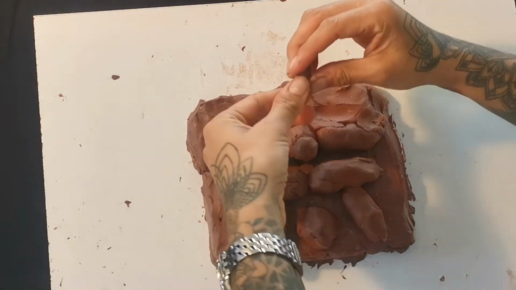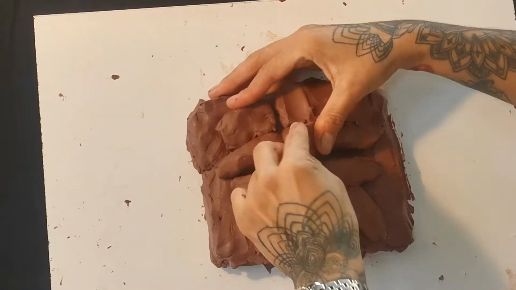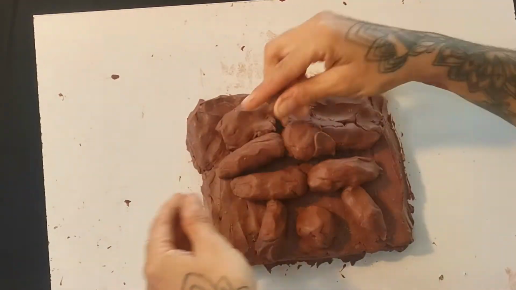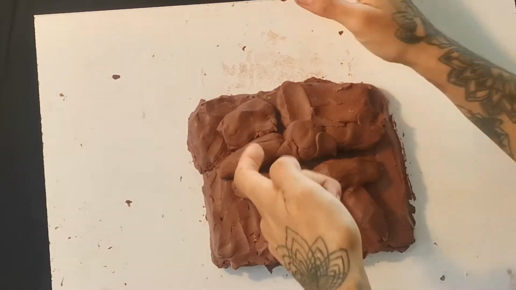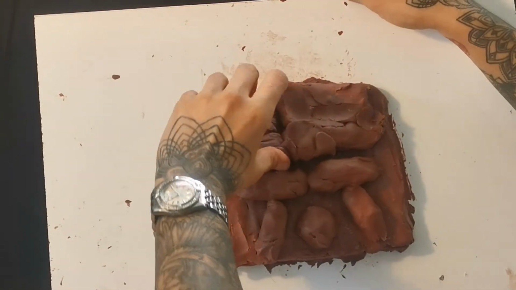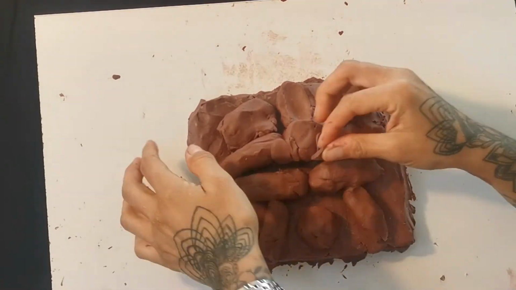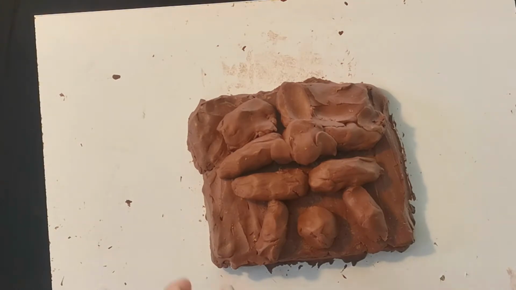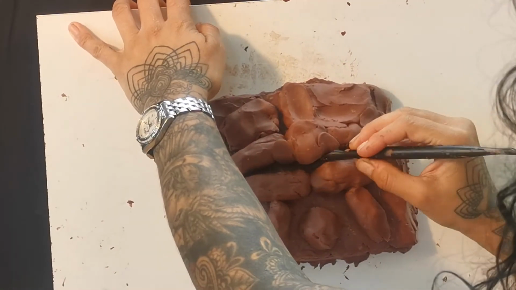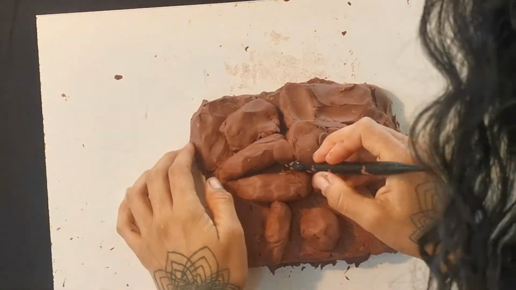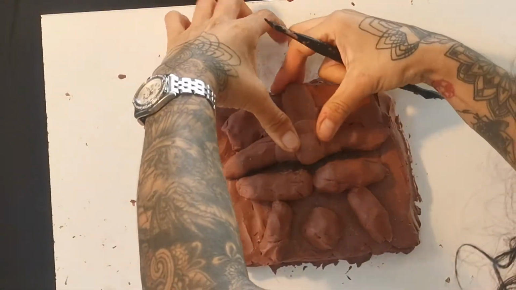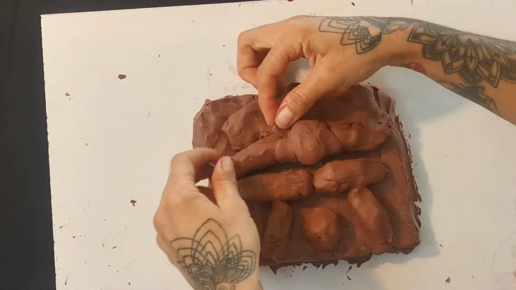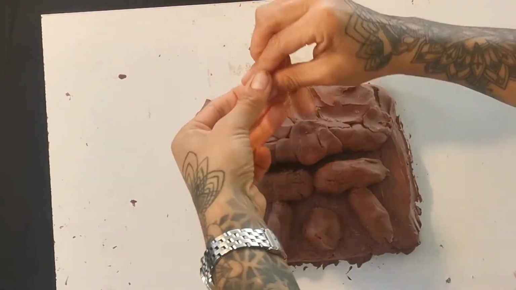All right, so let's play. I'm just going to add more. I'm adding some clay surrounding the shapes that I already did, but having in mind that I might come back again and take off if needed, because I might put too much sometimes.